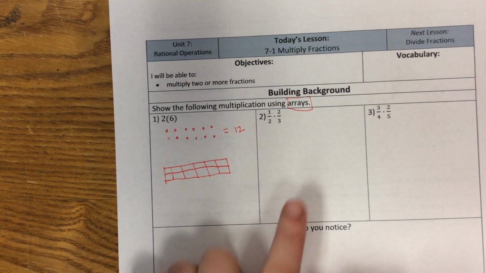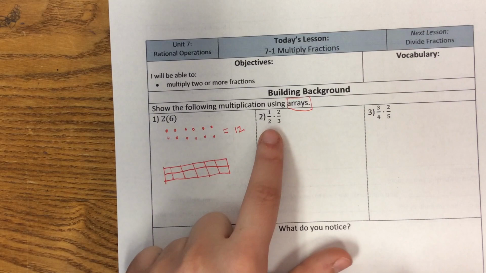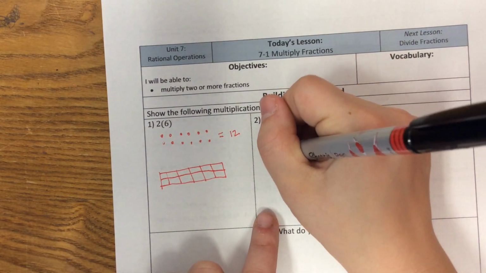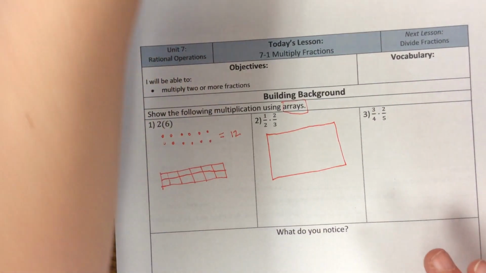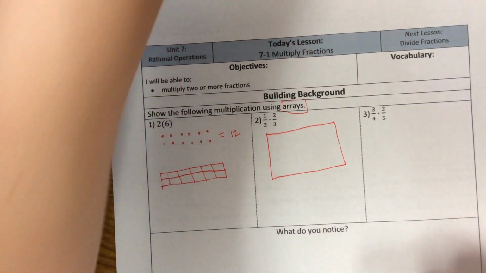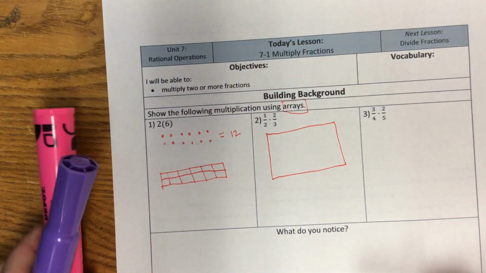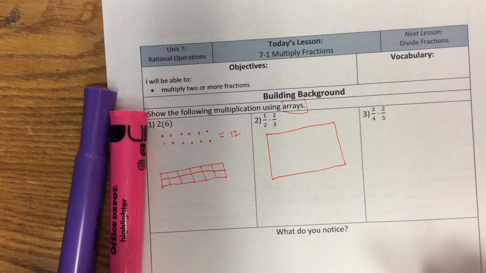Okay? So what we're going to do here for 1/2 times 2/3 is I'm going to create a square. And I'm going to be using highlighters. So if you are at school, make sure you grab a highlighter. If you're at home, if you have a different color pen, that would be great to use. Okay, I'm going to use pink and purple.